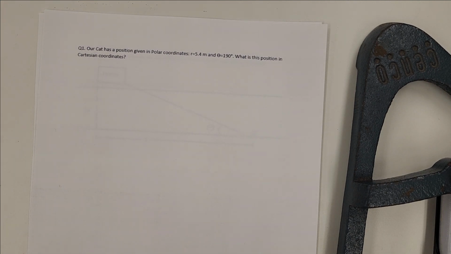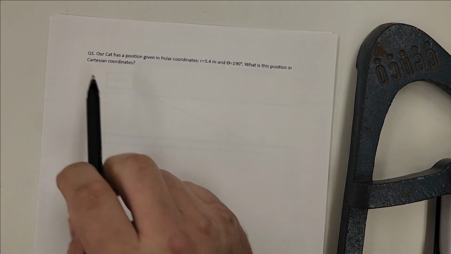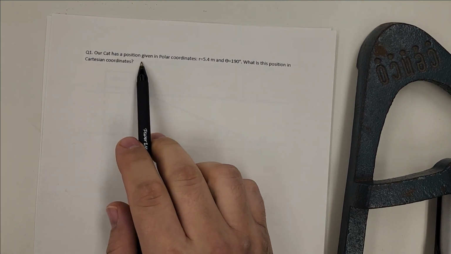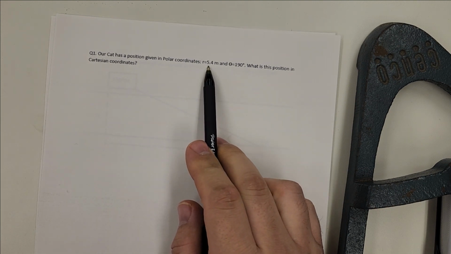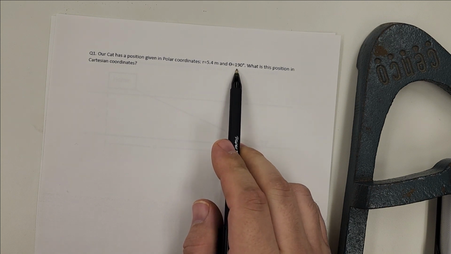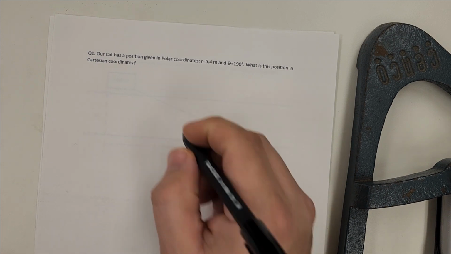All right, here we are on chapter 3. Go ahead and start with question 1. Our cat has a position given in polar coordinates. That means that the r value, or the radius, is 5.4 and theta is at 190 degrees. What is this position in Cartesian coordinates?